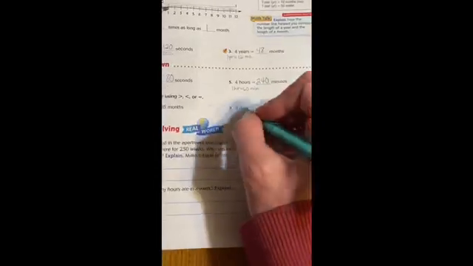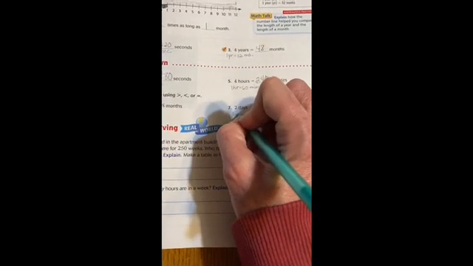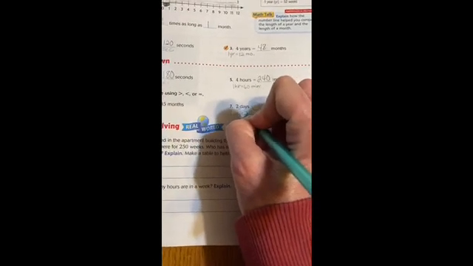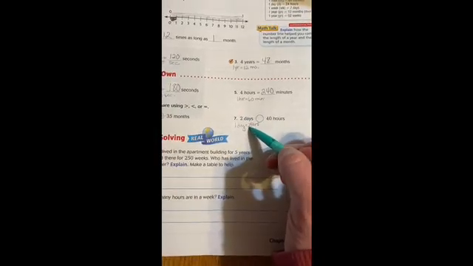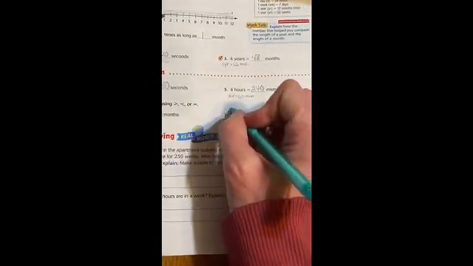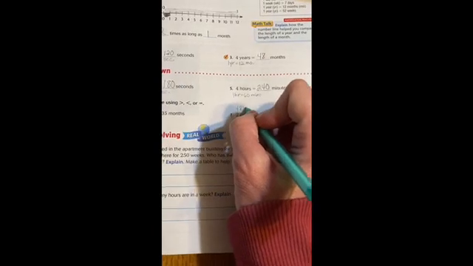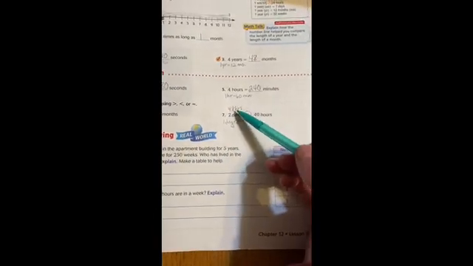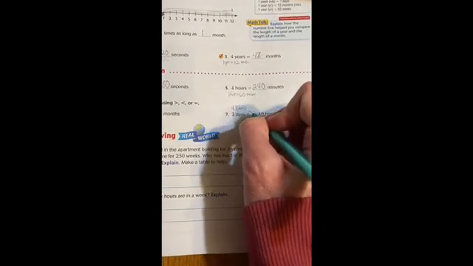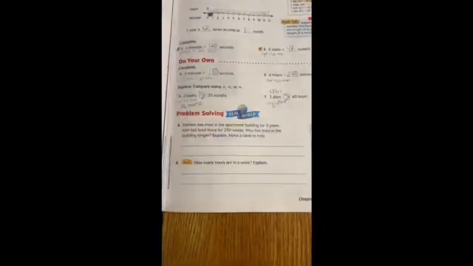2 days and 40 hours. Well, 1 day equals 24 hours. So 2 days would be 2 times 24, which would be 48 hours. Now we can compare hours to hours, and 48 hours is greater than 40 hours.